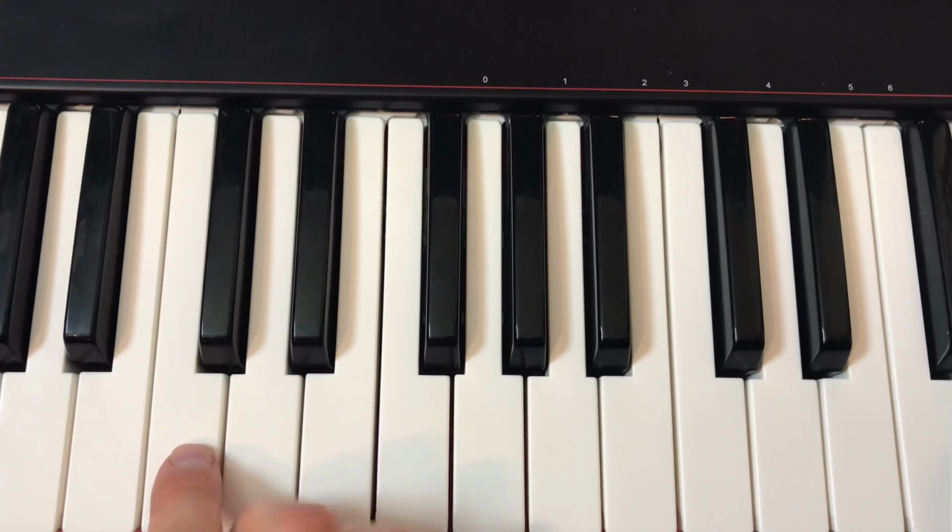So spend some time finding the note C, and in the next lesson I'll teach you how to make a C chord.